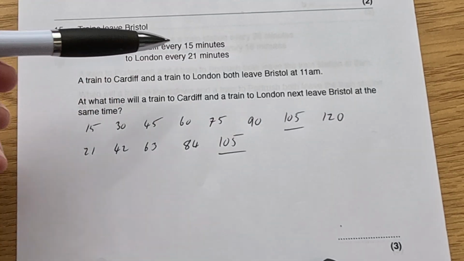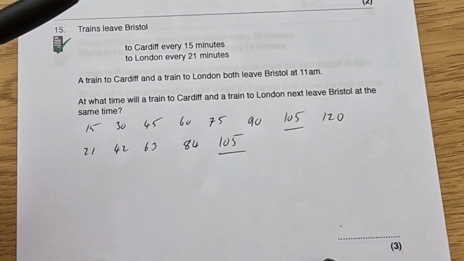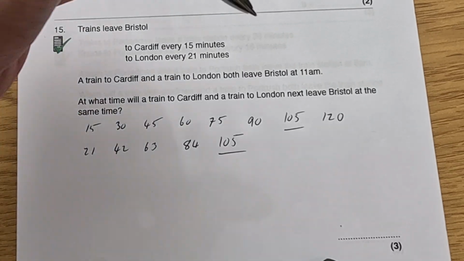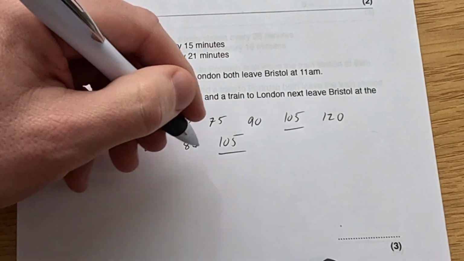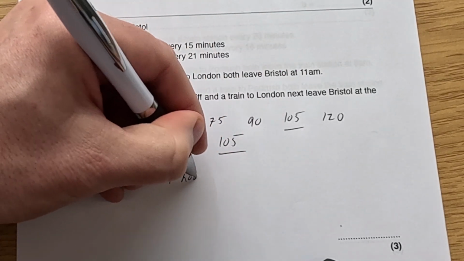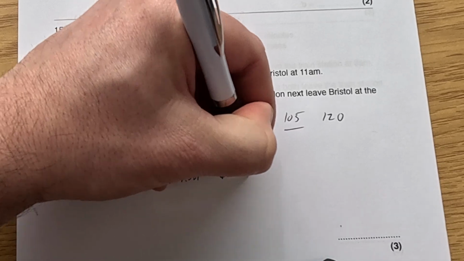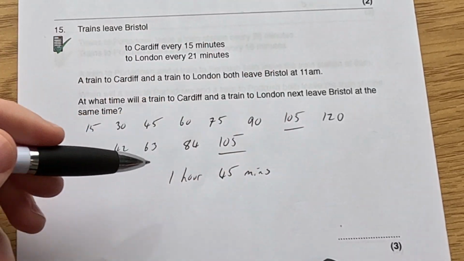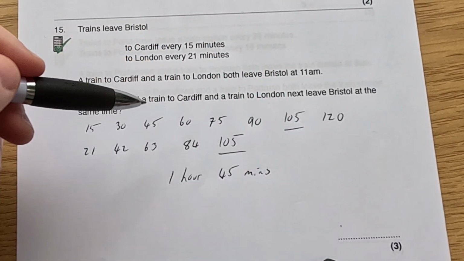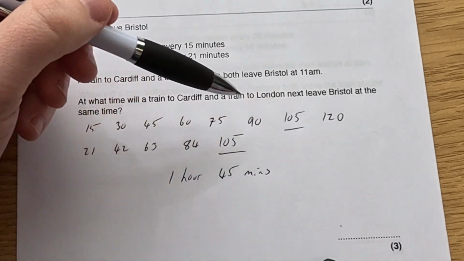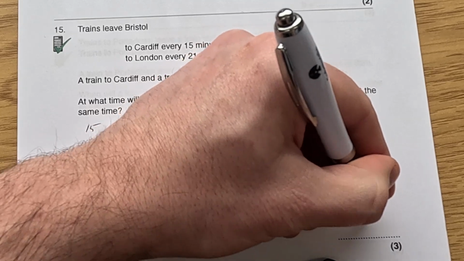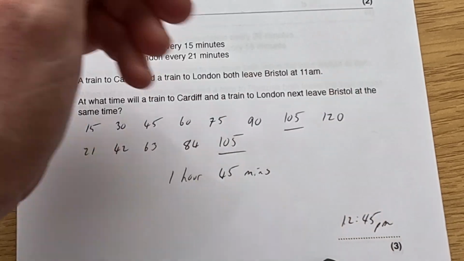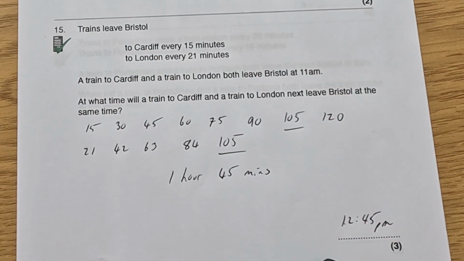Now we know that the trains left Bristol at 11 a.m, the train to Cardiff and the train to London. So we need to find what time this would be. So 105 minutes is 1 hour and 45 minutes, that's 60 plus 45 is 105 minutes. And then if we add 1 hour 45 minutes onto 11 a.m, that'd be 12:45 p.m. So 12:45 in the afternoon, or 1:45. And that's it. Okay, let's look at our next question, question number 16.